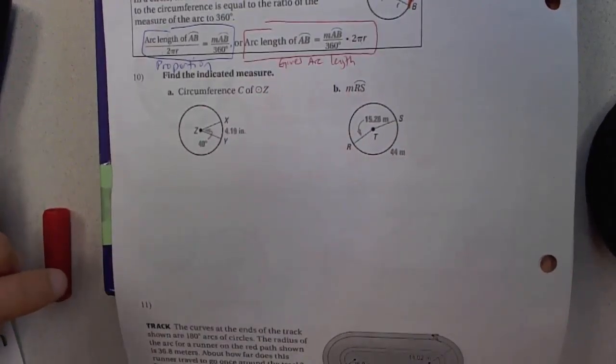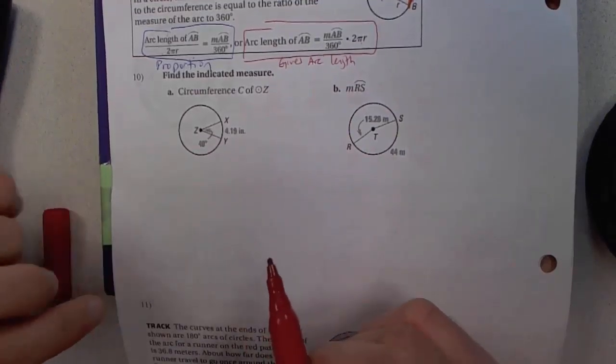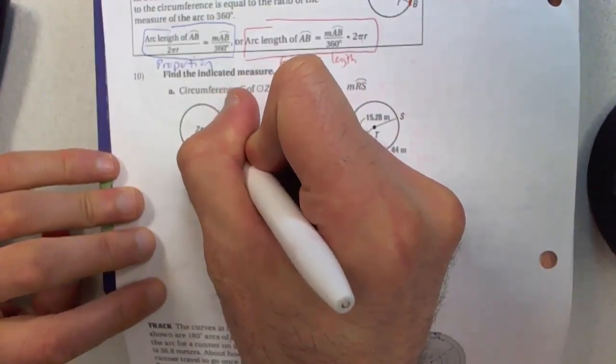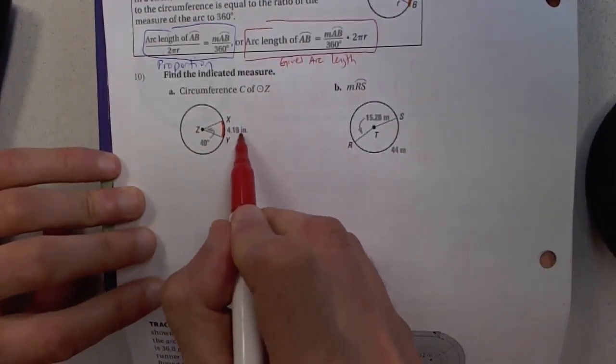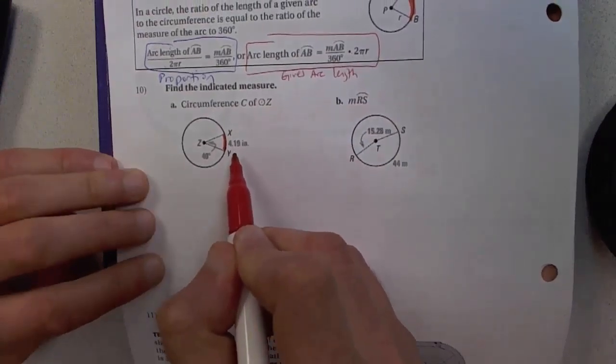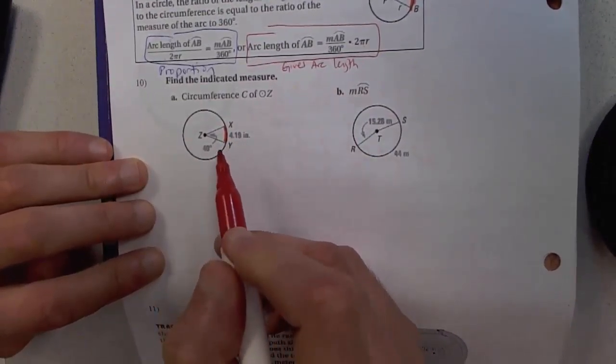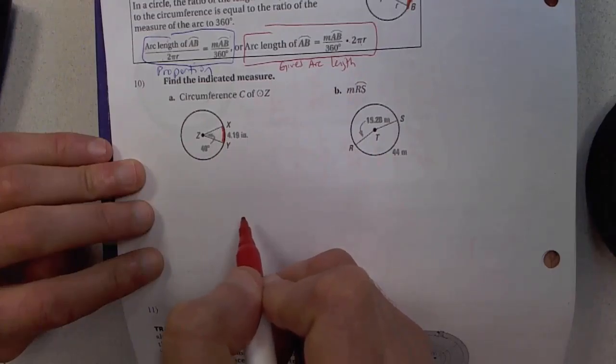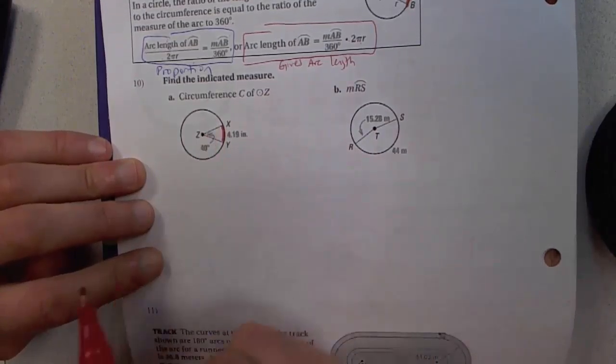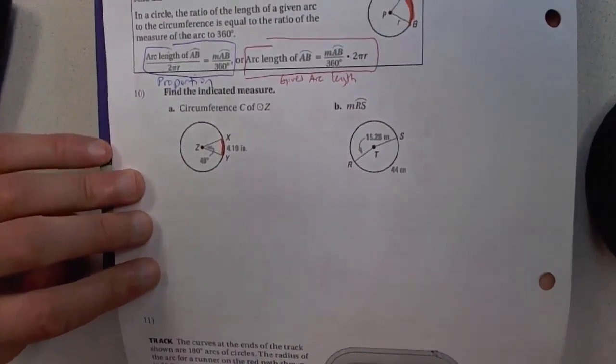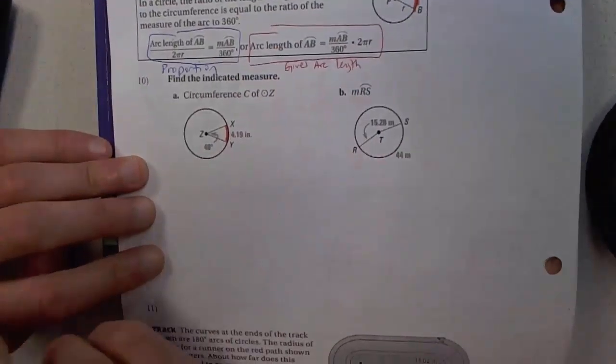So let's find the circumference. So this is a little bit weirder. Again, you have something that's not what we normally did, we actually have the arc length here. See, 4.19. We know the arc length. And we know this is 40 degrees. We do not know the circumference, though. We don't know the radius. So let's think about this. Let's use this one, the one we're familiar with.